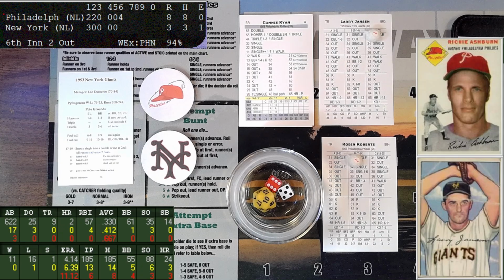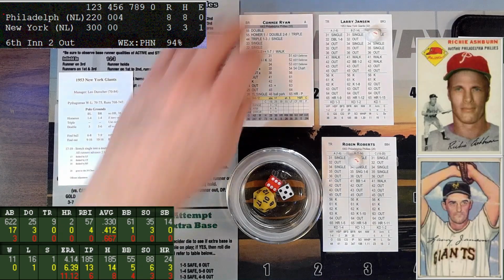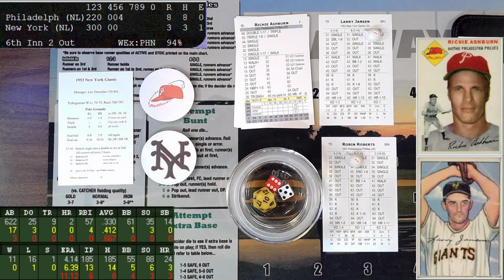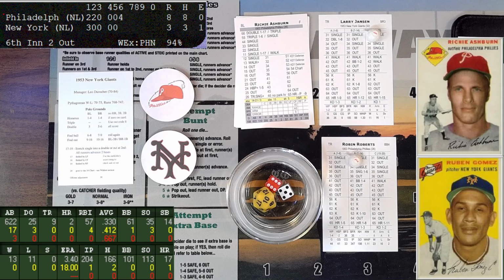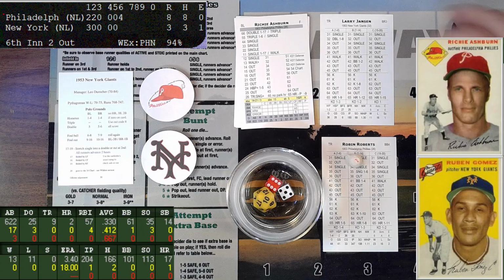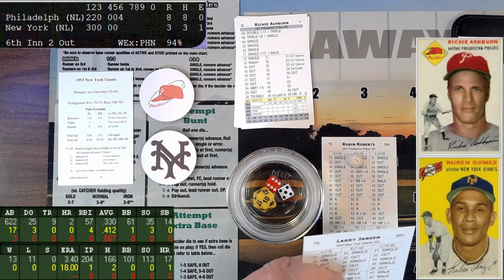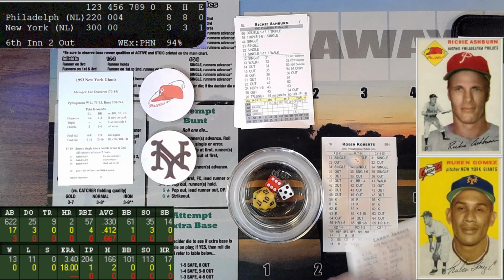Home run number 1. 1, 2, 3, 4 RBIs. All right. So let's see who the Giants might bring in. All right, so they're going to go with Ruben Gomez. Hoyt Wilhelm is their main reliever, but the 5-run deficit, they might save him for a better day.